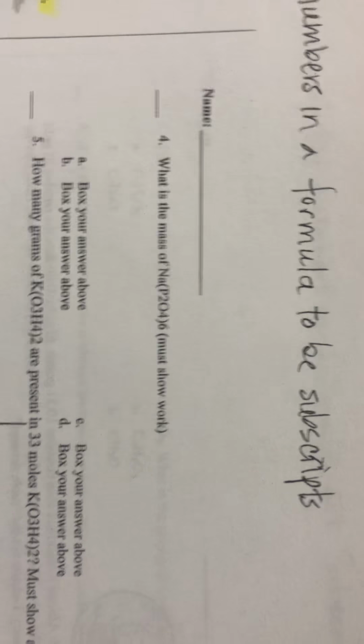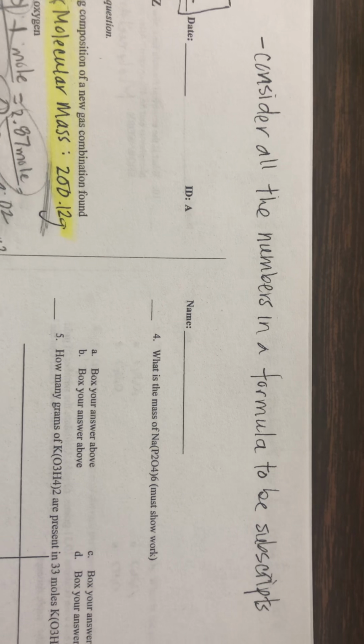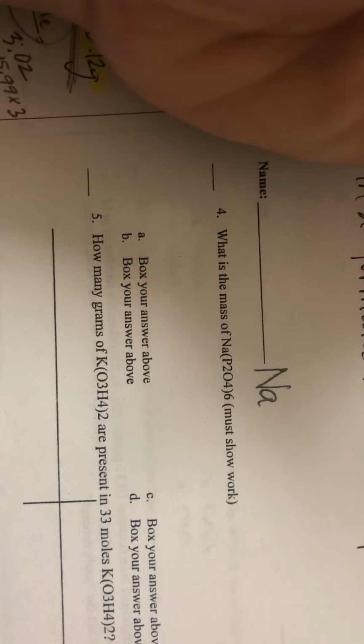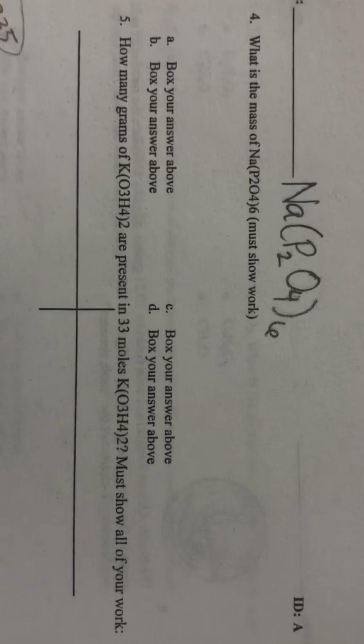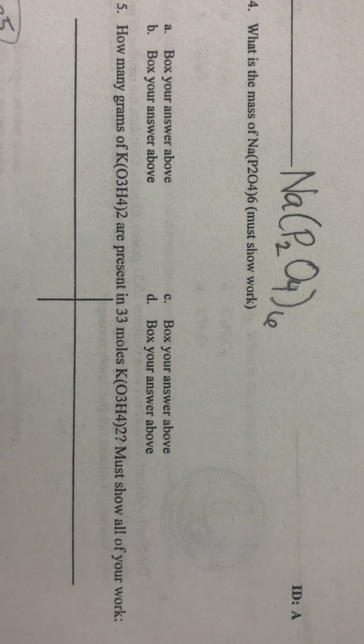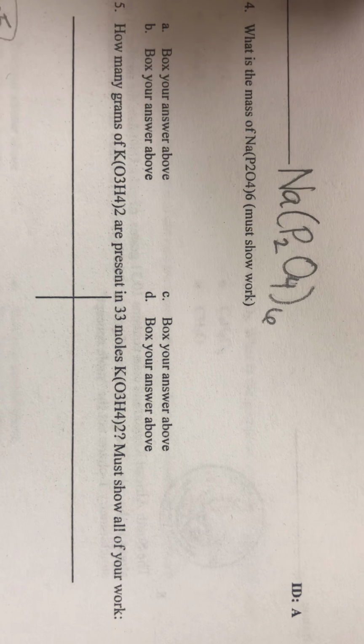If you go ahead and look at number 4, what is the mass? And at the very top it says, consider all the numbers in the formula to be subscripts. For some of you it's going to be easier to rewrite. It's Na3P2O4)6. And in order to find the mass, all you have to do is add them all together in the periodic table.